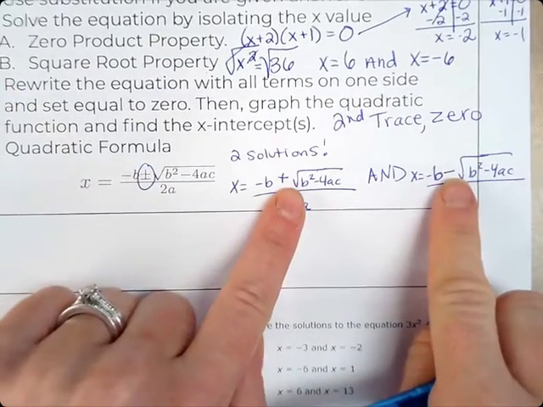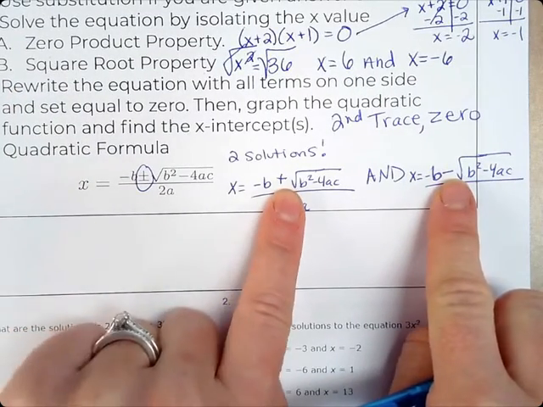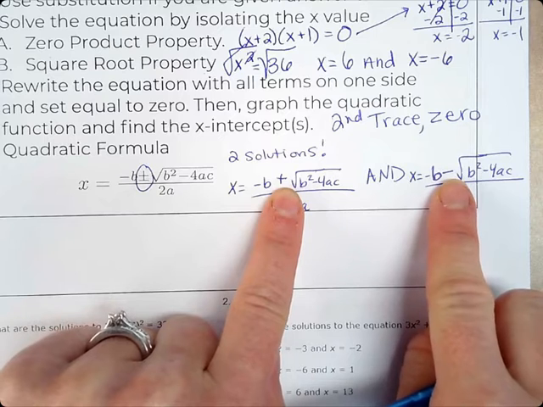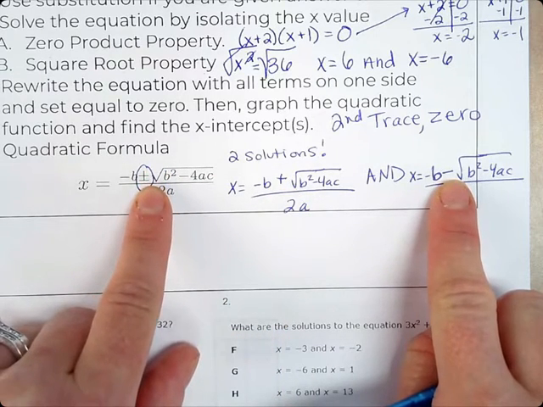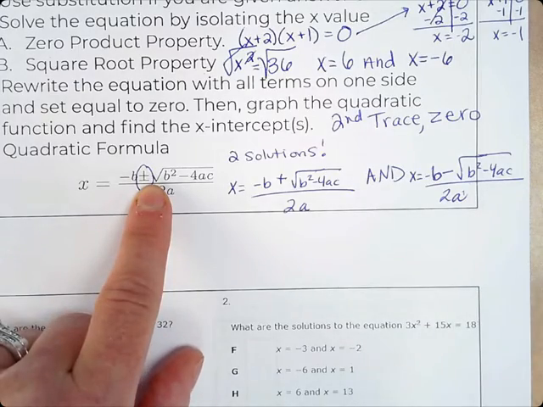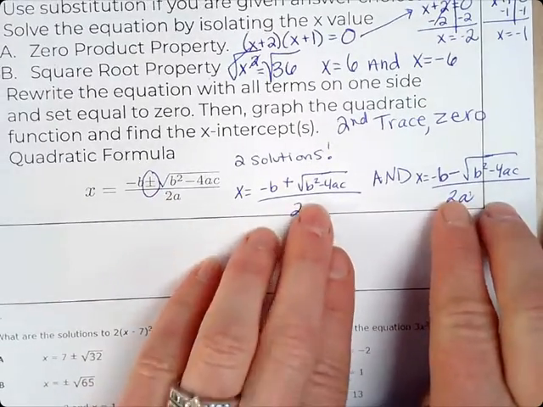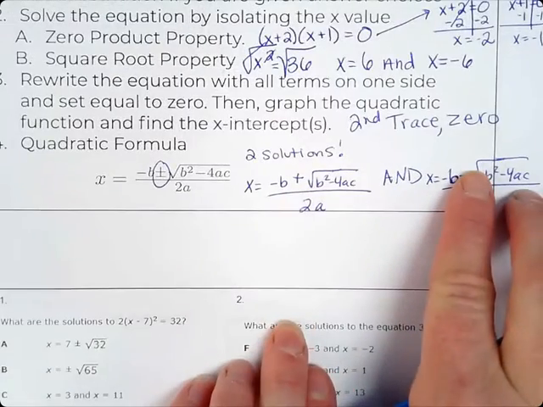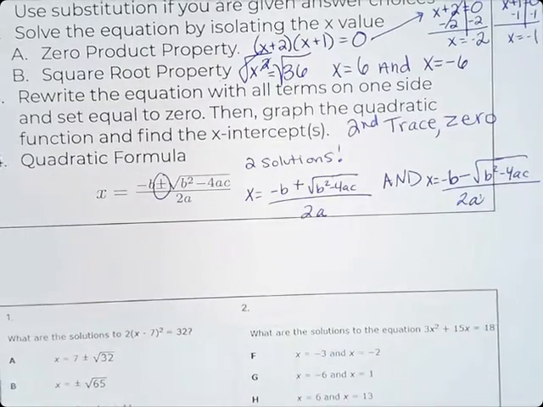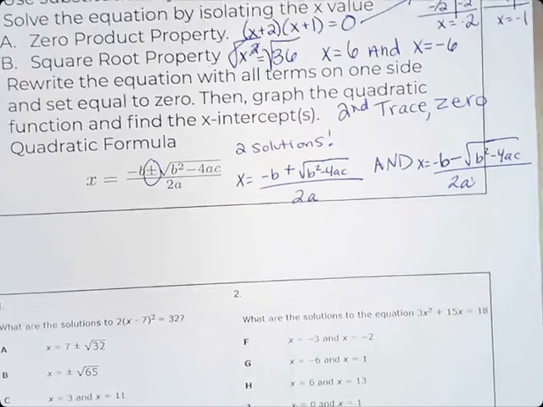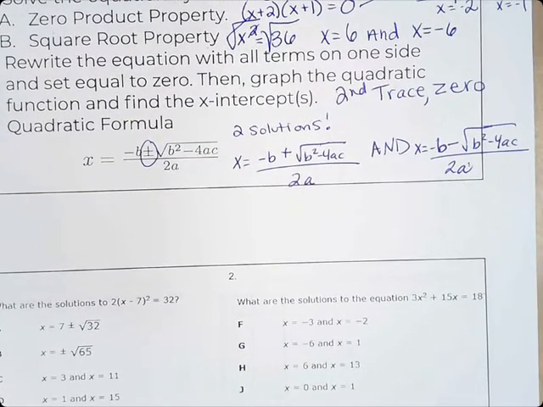So see how you have both solutions? In math, mathematicians like to write it in a simpler shorthand way. That's why they use the plus minus symbol. But it really means you have two solutions, one that has the plus and one that has the minus. Our calculator won't do plus minus, so you'll do it two separate times.